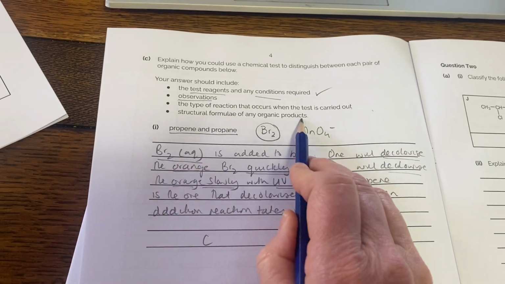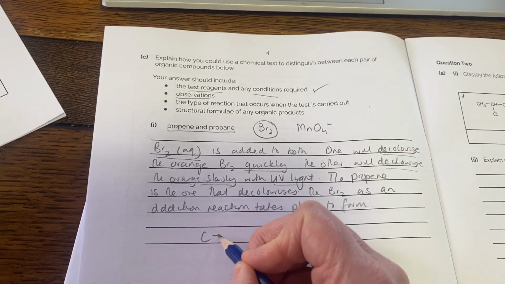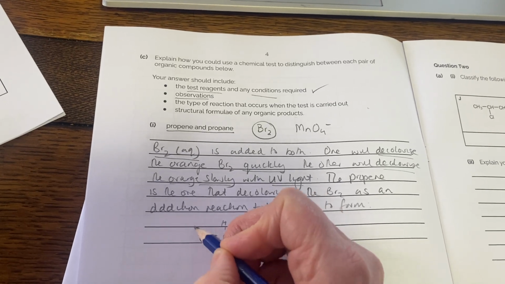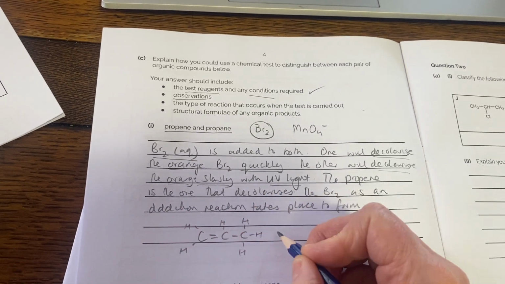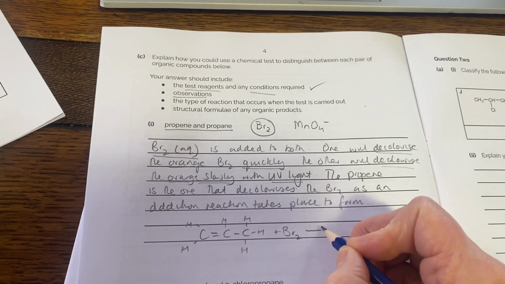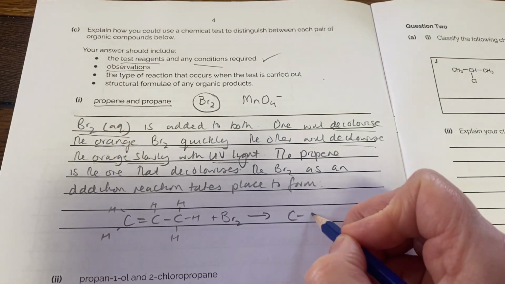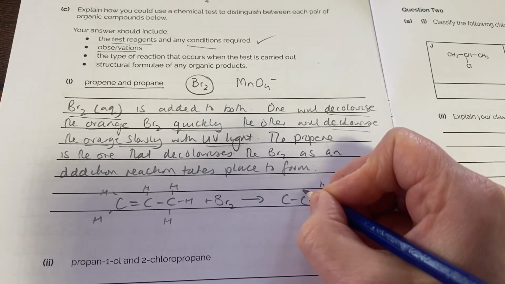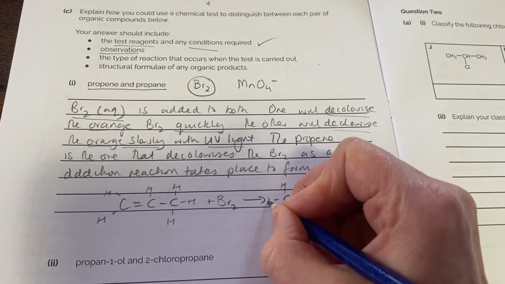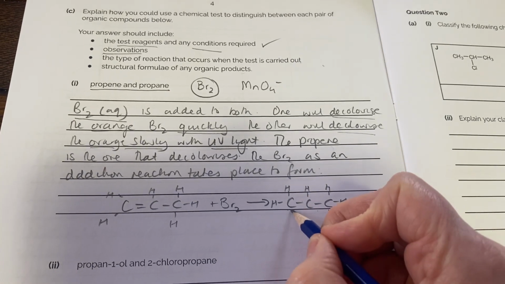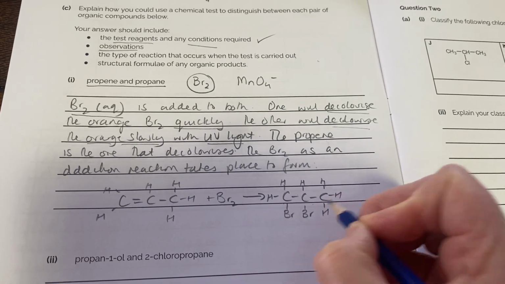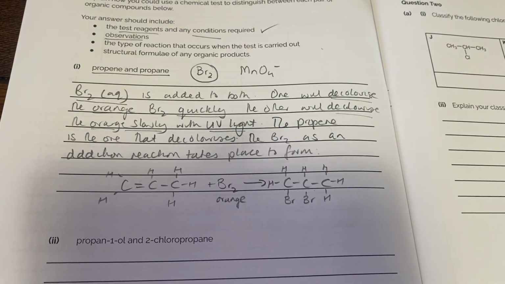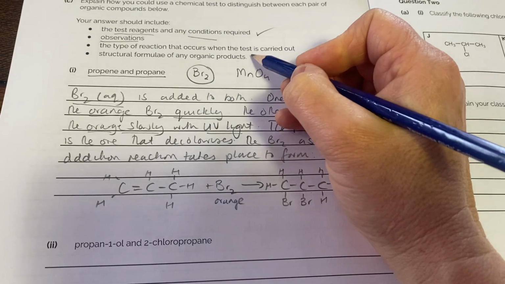It says I only need the structural formula, but if I start with my propene, which looks like this, then I can just make sure I'm getting the right product.